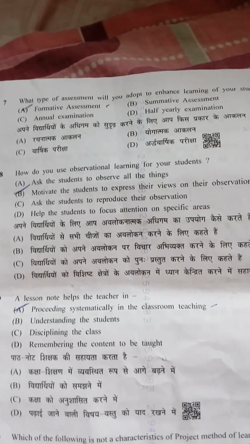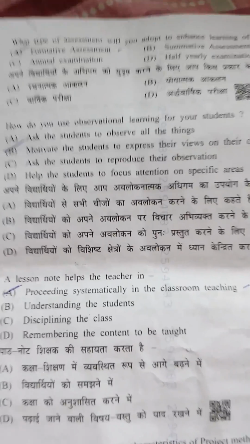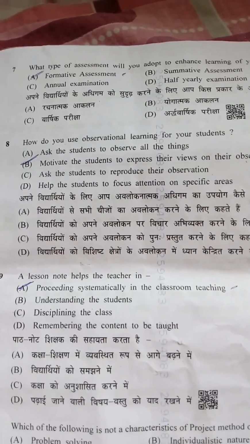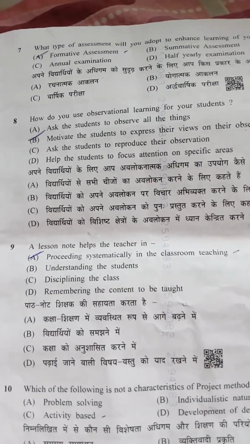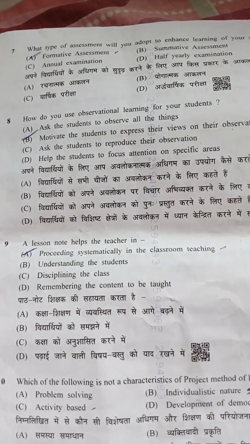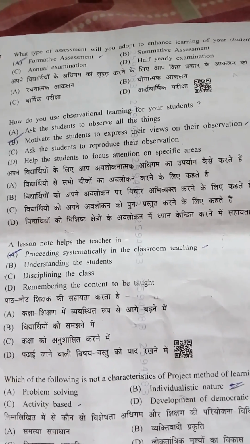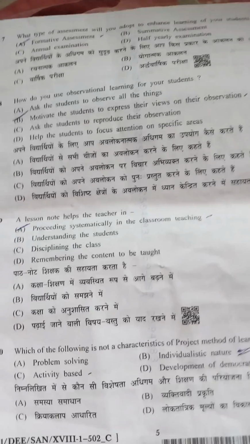7th. What type of assessment will you adopt to enhance learning of your students? Formative assessment. This is the exact answer. How do you use observational learning for your students? I am thinking B will be the correct option. Motivate the students to express their views on their observation.